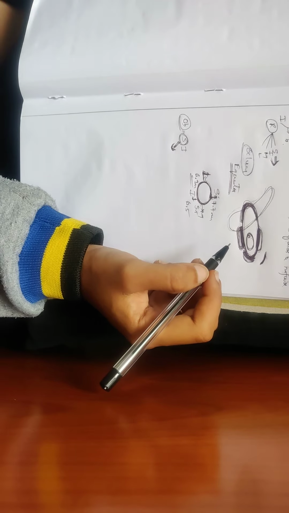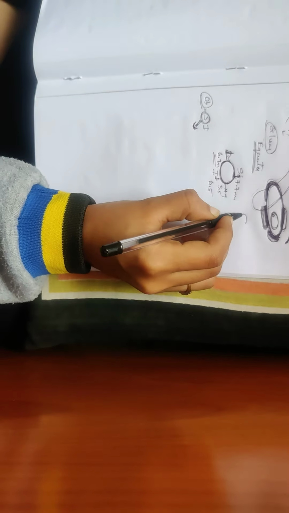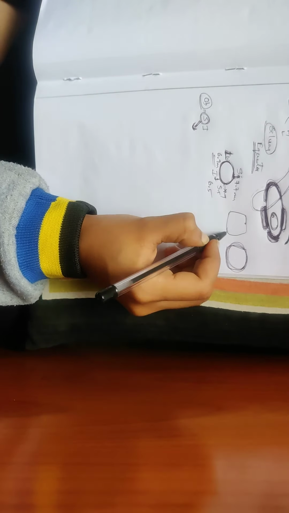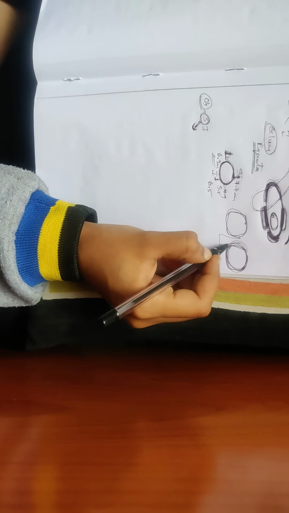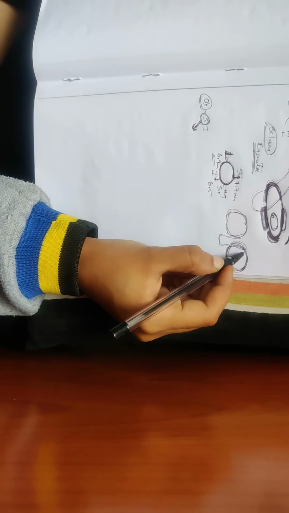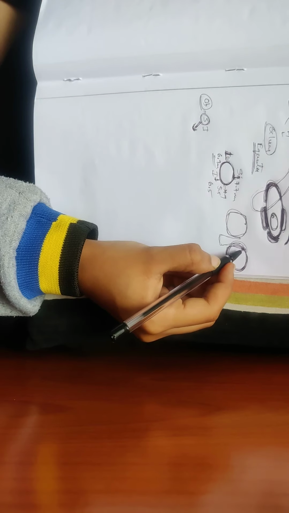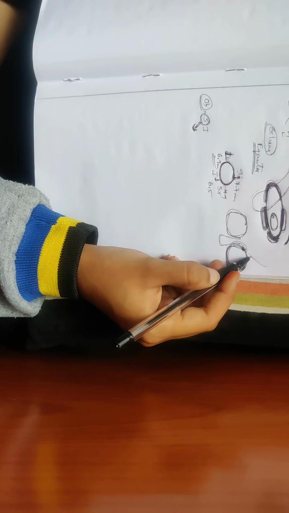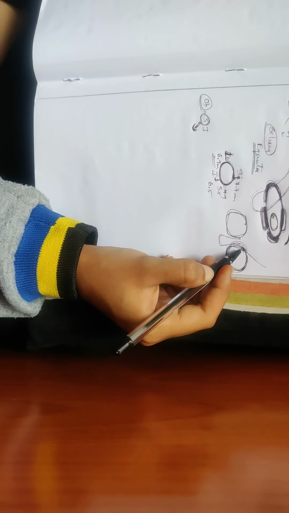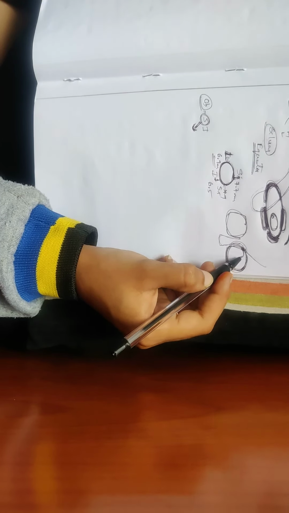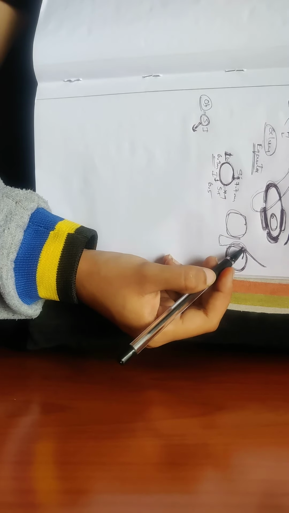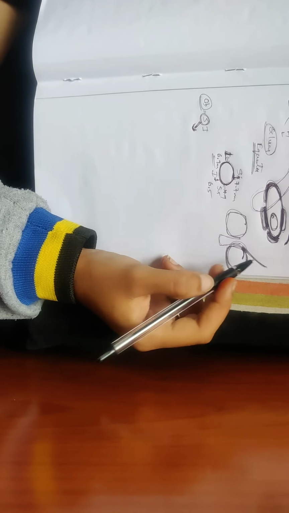Trochlea is actually, if you consider this as orbits, and here lies the nose. So from the anterior aspect of the eye, at the superior medial angle, there lies a pulley. From there it runs, and it passes through the pulley, and then it gets inserted into the sclera, superior and outer aspect of the sclera, just behind the equator. So this is the superior oblique, right?